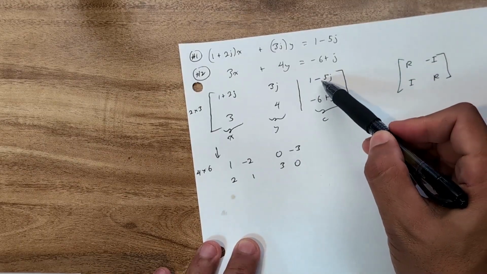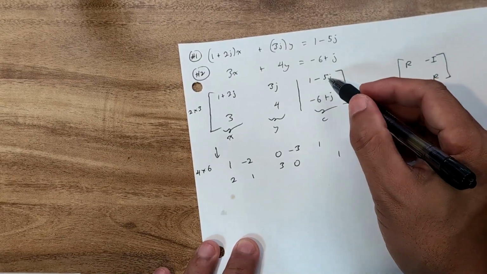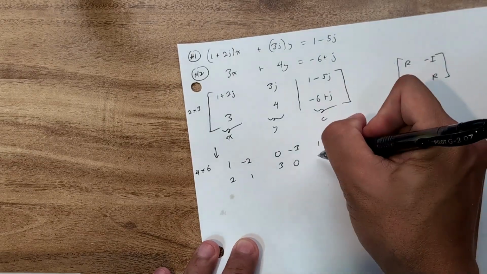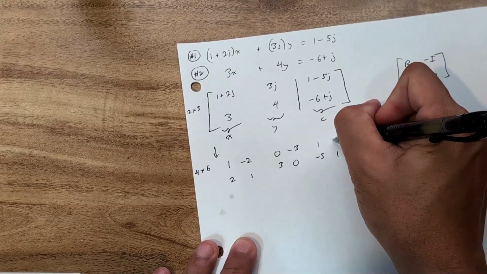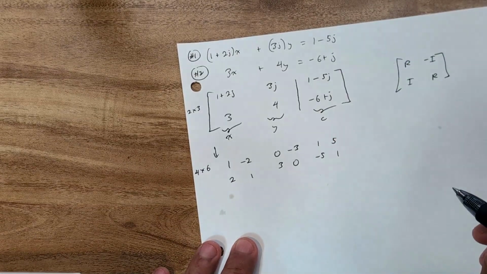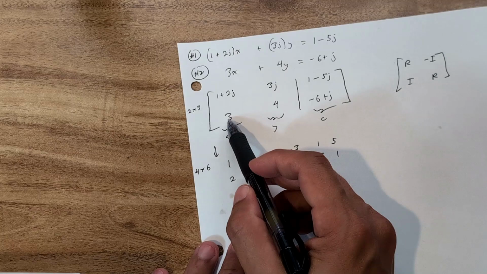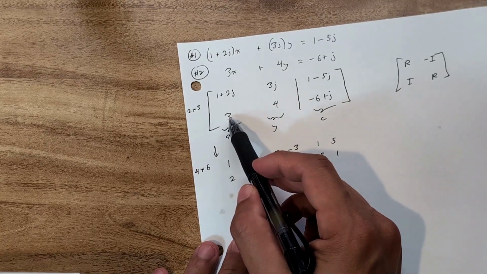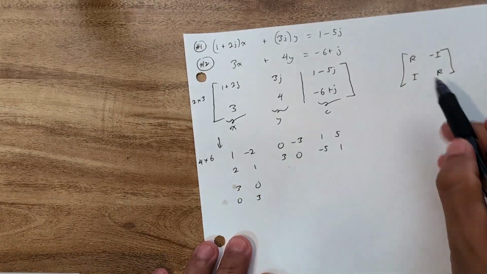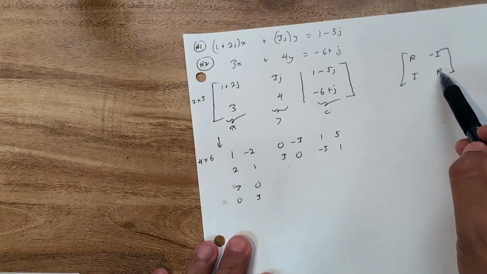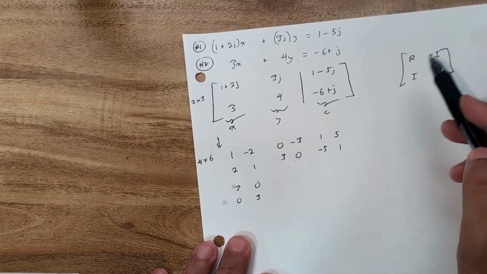Now for this part right here, the real part is 1, 1, and then be careful with the negative 5. Positive I is going to be your negative 5, and then negative I is negative 5 times negative 5, which is a positive 5, so just be careful with the negative part over here. Hopefully that makes sense. And then for this part in the bottom, we can see there's no imaginary part, so you're just going to be putting 3, 3, 0, 0. Again, R, R, I, negative I.